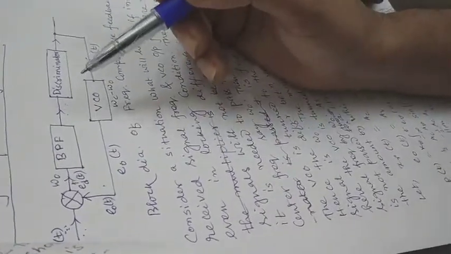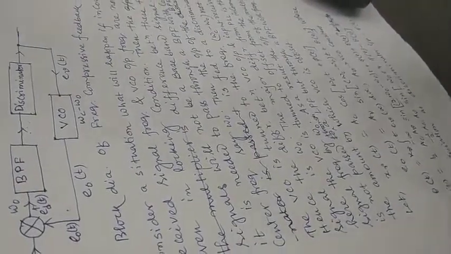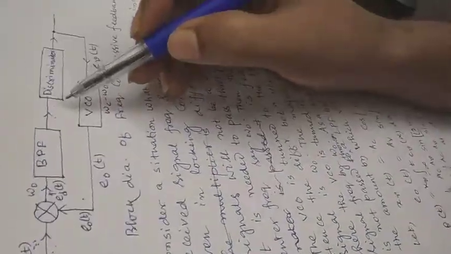In that way we can make a trade-off, and we can have a higher bandwidth signal, higher output SNR, with less chance of threshold effect. For that reason also PLL is preferred over the frequency discriminator.